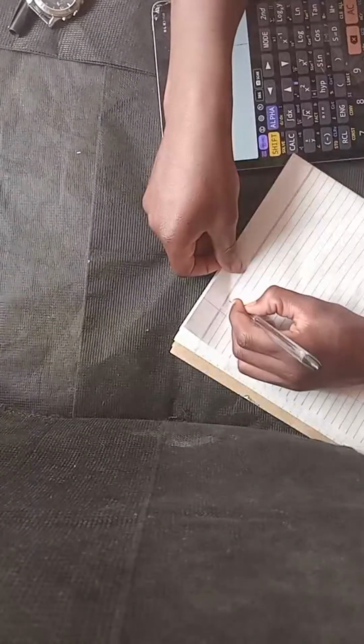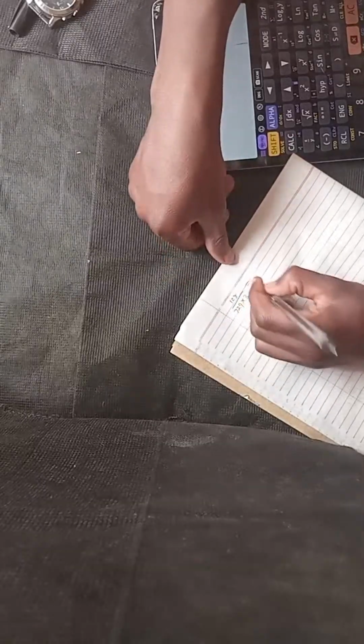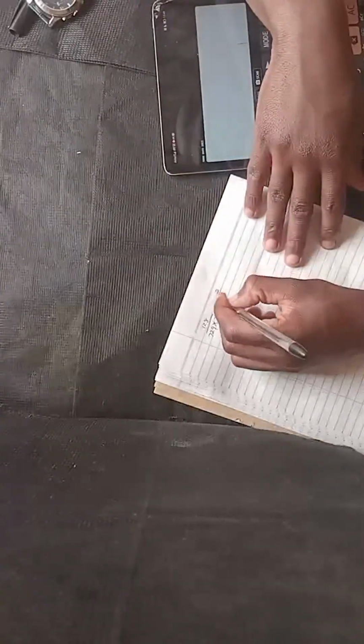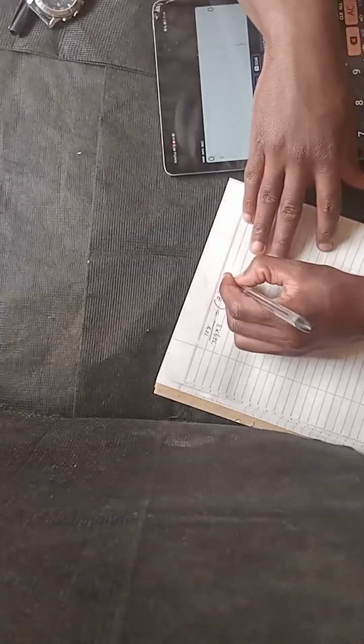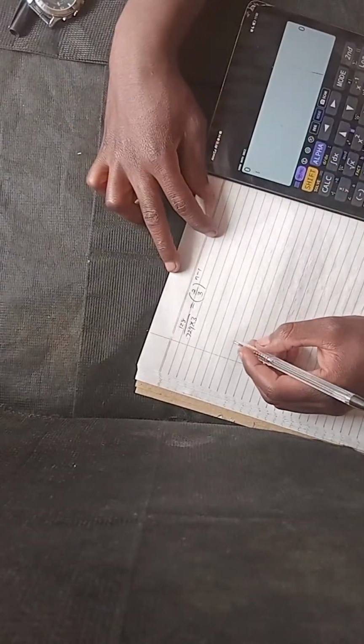Let's take this, continue on the next page. 128 over 729 times 3 is equal to 2 over 3, all raised to the power of n minus 1. Okay, cool. We say, all right, that's fine.